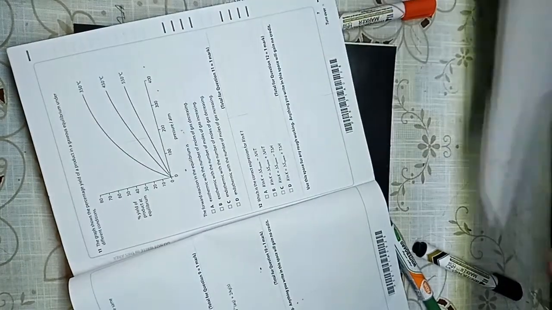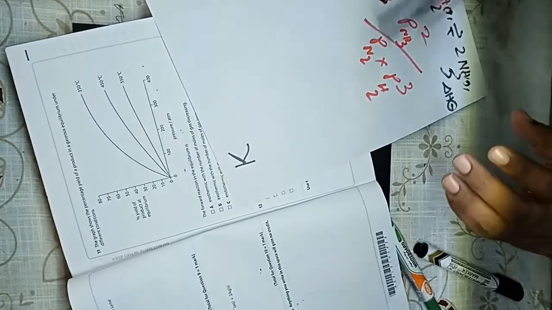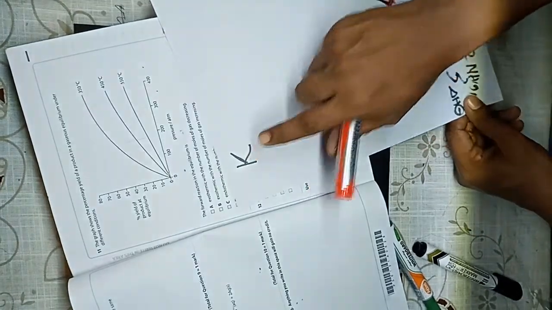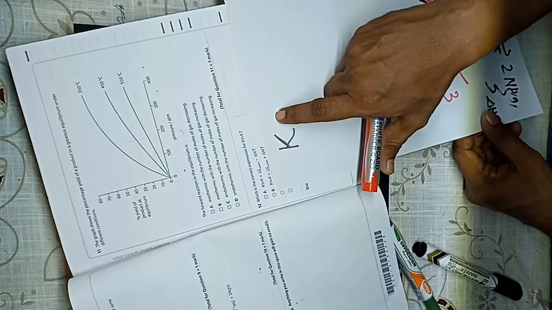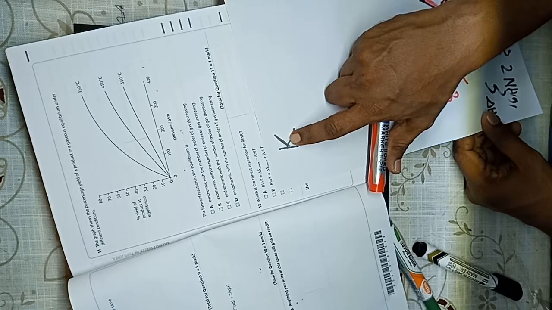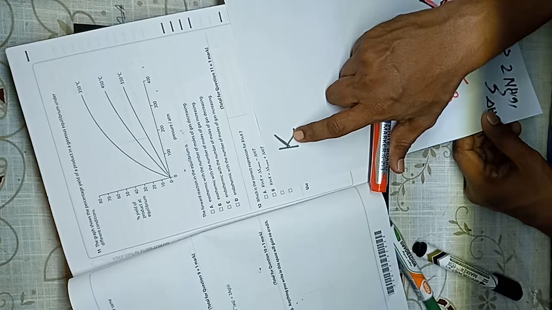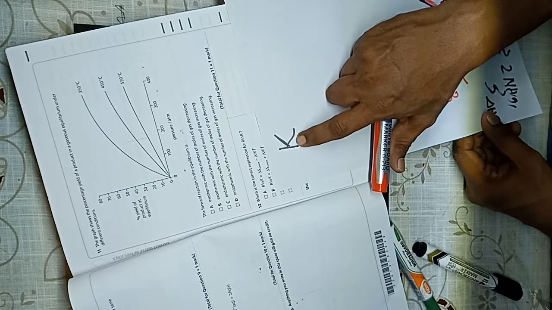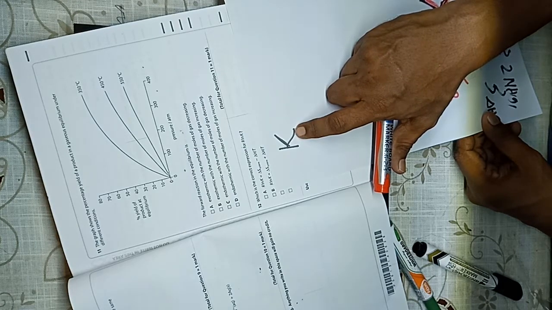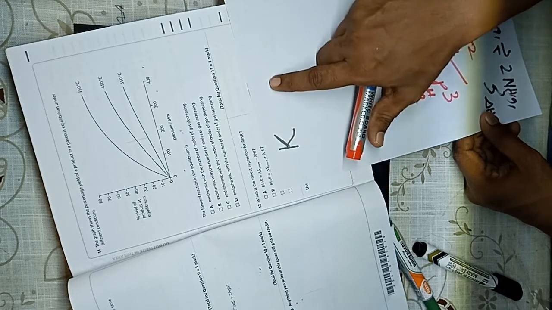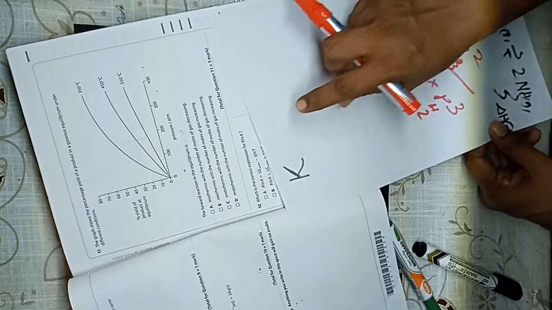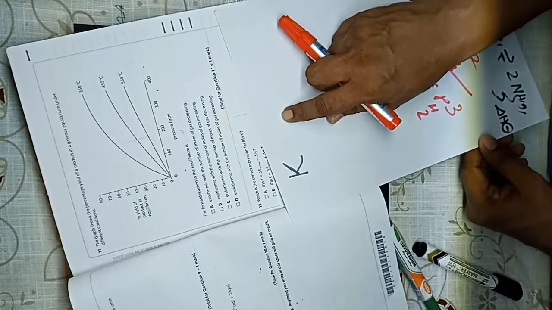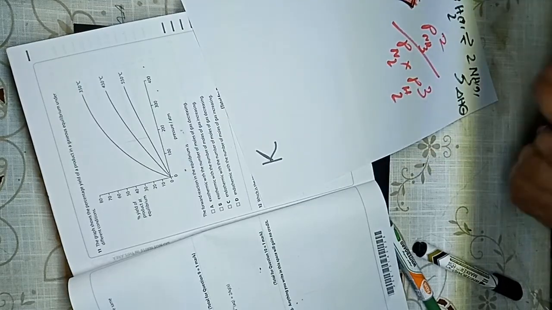Then when K increases, that shows more products are formed as a percentage. Again, if more products are formed at a particular set of conditions, then delta S total, that means the entropy change of the universe, should be higher.